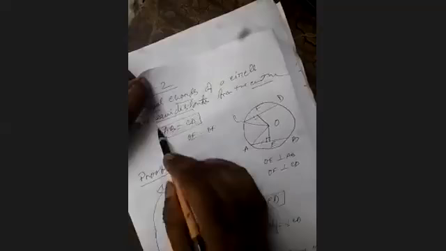Equal chords of a circle are equidistant from the center. Consider the circle with center O, where AB and CD are two equal chords, so AB equals CD. From center O, draw two perpendiculars, OE perpendicular to AB and OF perpendicular to CD. You have to show that these two perpendiculars are equal to each other.